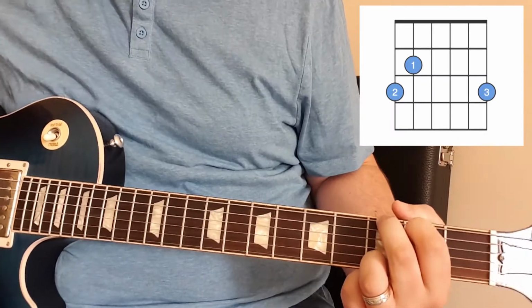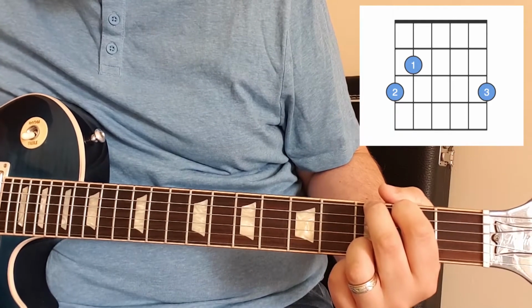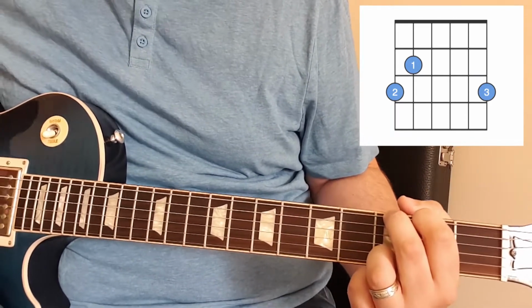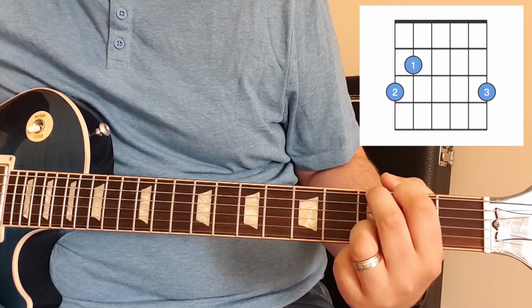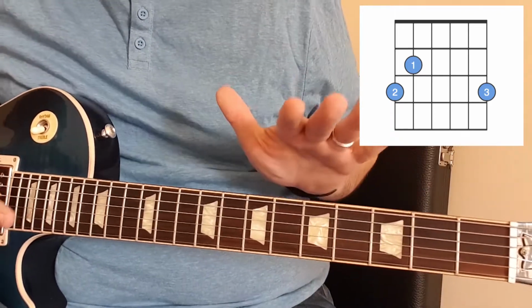And where those other strings are, with no numbers on them, there's a little 0 at the top of the tab. And that denotes that you play those strings open. So with no pushing down, but you still play the string, okay? So you're playing all 6 strings here. Okay, and that's what that means.